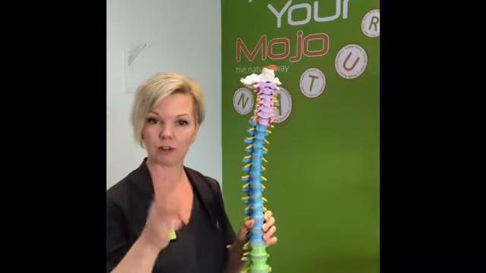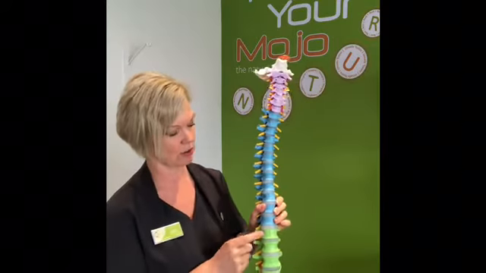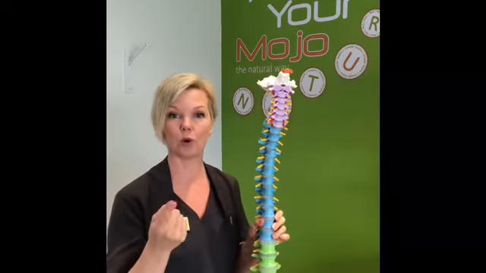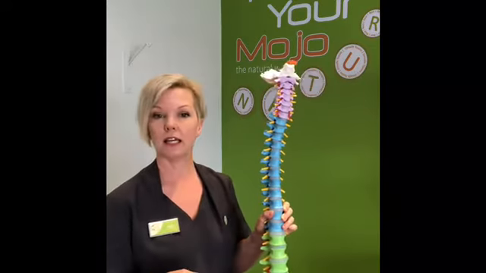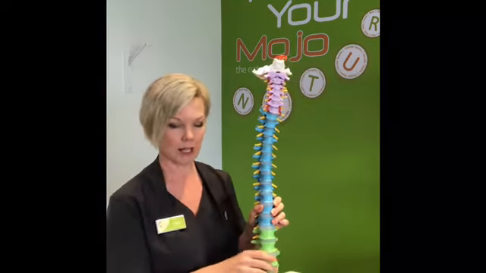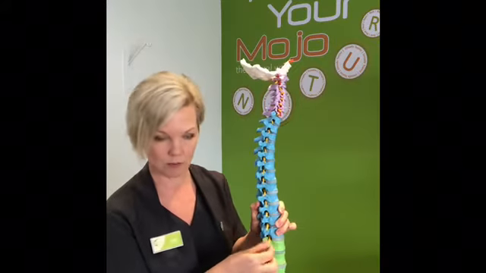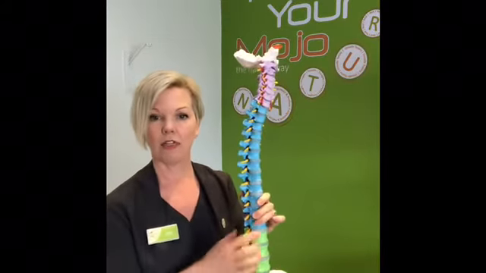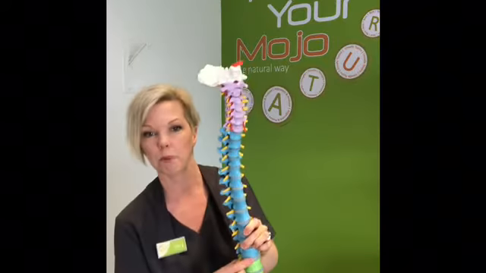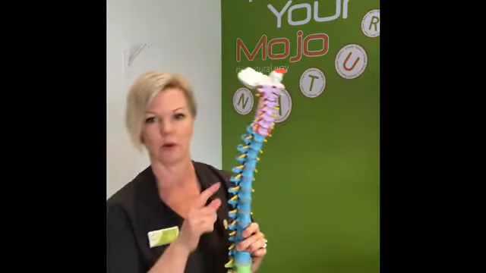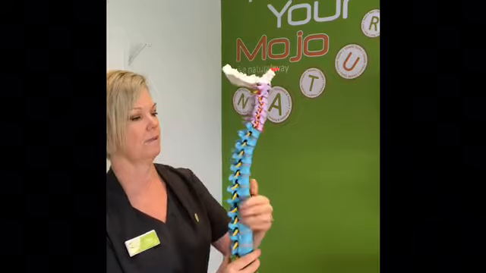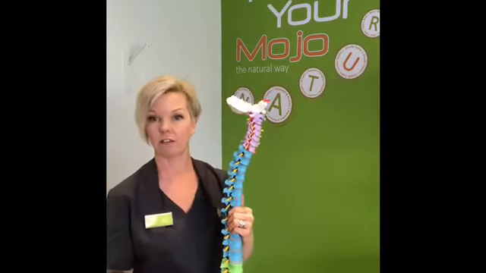Three main purposes of your disc. Firstly, the disc is a shock absorber. Secondly, it is a spacer which allows for enough room for this little dinky nerve to come out of this hole here. And then also it allows for the flexibility as well so that your body can bend and move, okay? So obviously the discs have a very, very important role.